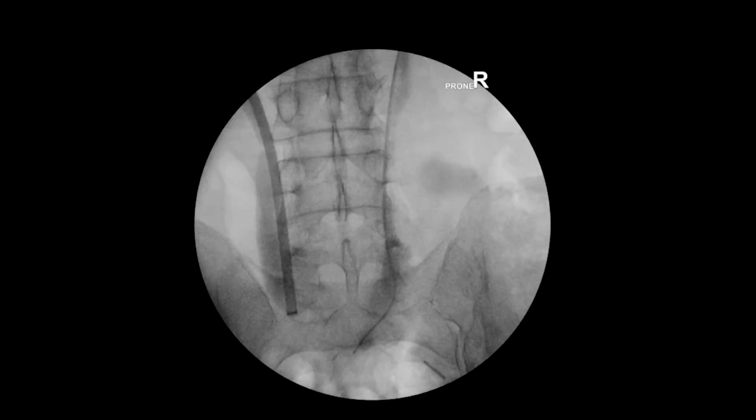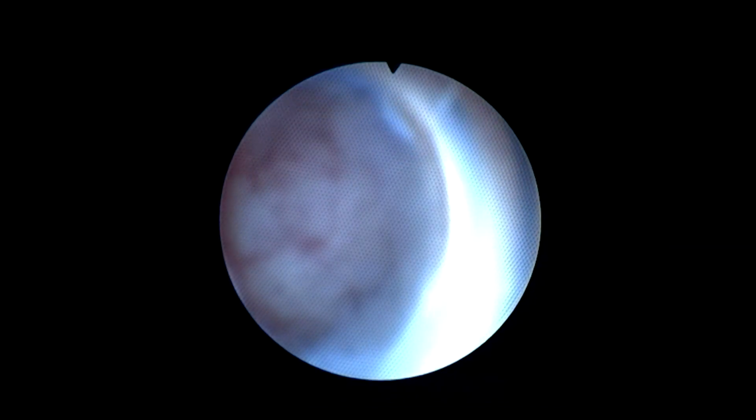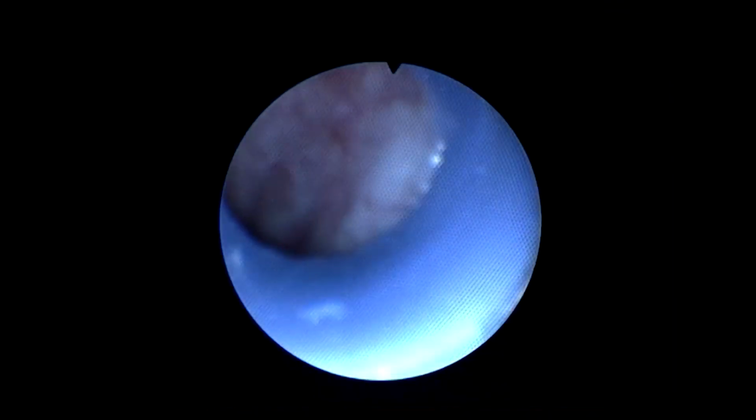So having tried the left-hand side, you can see we've now got wire access down the right ureter, and we go through exactly the same process on the right. We pass an 11-13, 26 centimeter access sheath down into the lower ureter. We're going to go antegradely down the right-hand side to try and find our stones. And in fact, on the right-hand side, we do manage to get down to some stone.